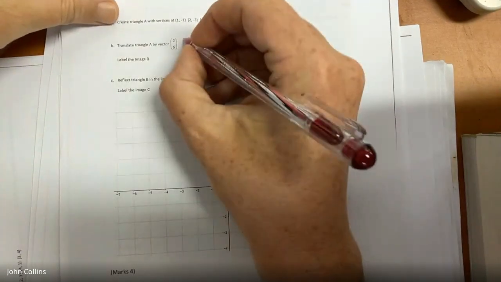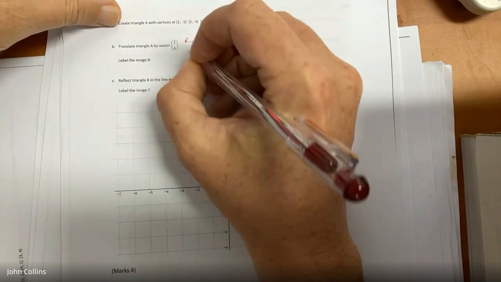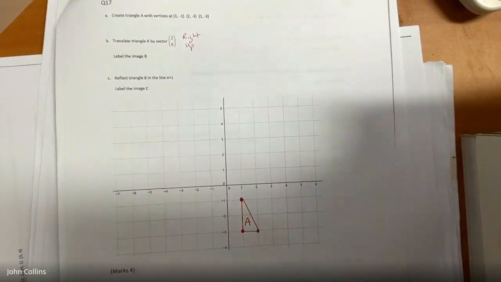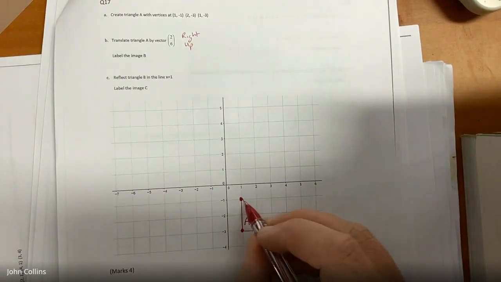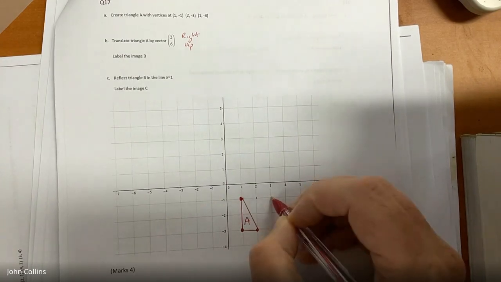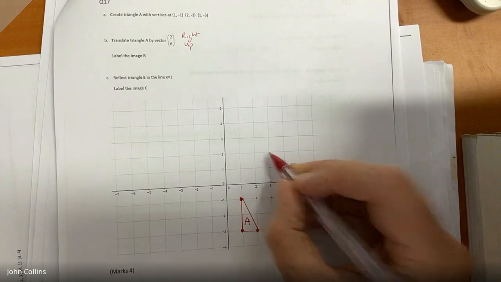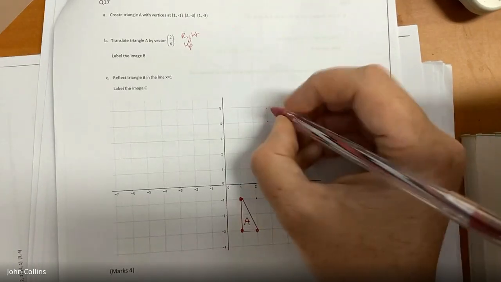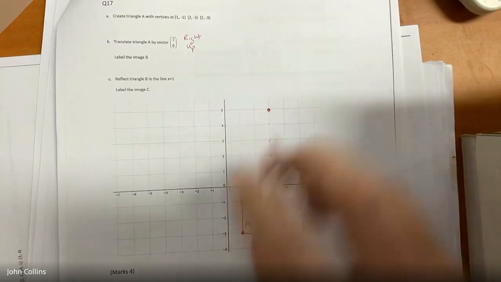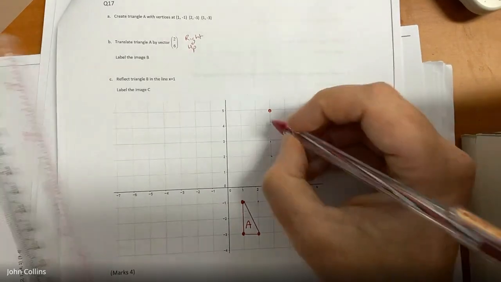So 2 is positive, so that means to the right. And 6 is positive, so that means up. So 2 boxes to the right. So I'll move 1 point. That goes 1, 2 to the right, and 6 up. 1, 2, 3, 4, 5, 6. Ends up here. You can just work off that 1 point then, because you know the others are going to move the same.